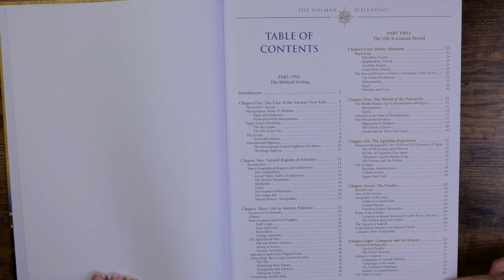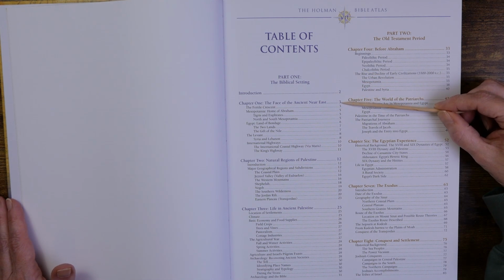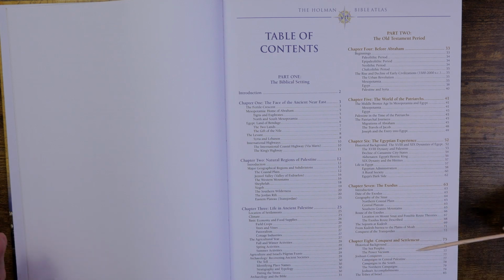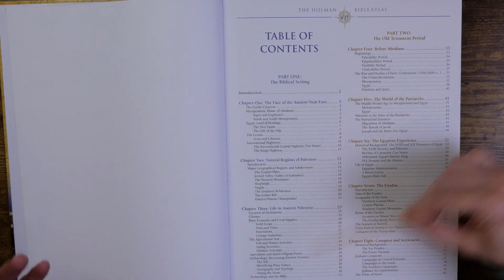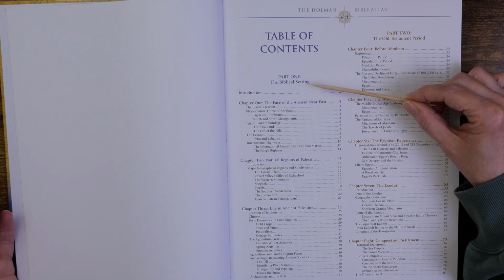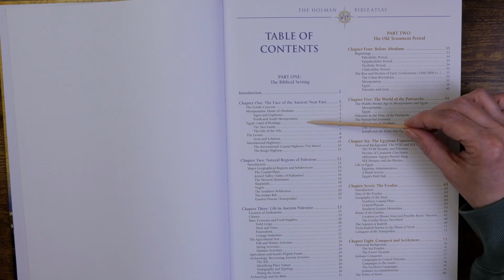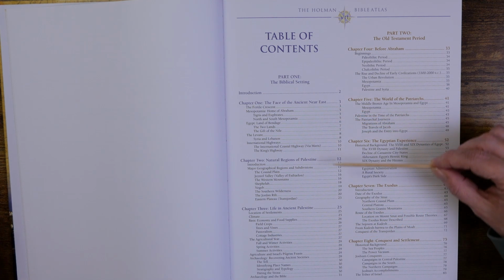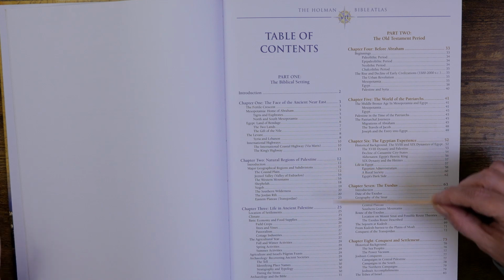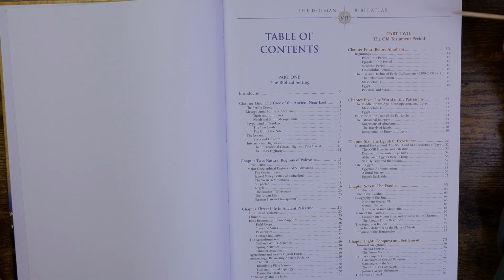So this is the table of contents, and I'm going to go through it quite a bit, just so you can really get a sense of what's in here. It starts out with an introduction, and then each chapter covers each section. There's different sections, and then within each section is a chapter. So the first section, or part one, is the biblical setting. It has 3 different chapters. The first chapter is the face of the ancient Near East, natural regions of Palestine, and life in ancient Palestine. And then part 2 is the Old Testament period.